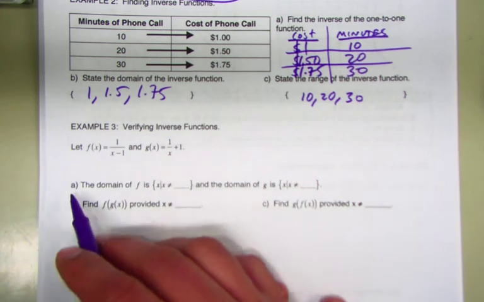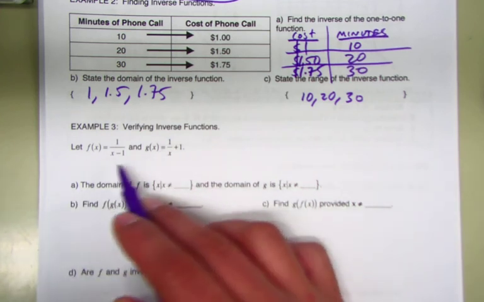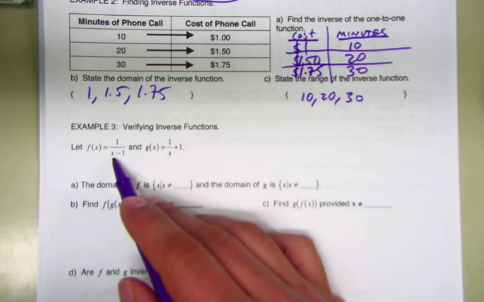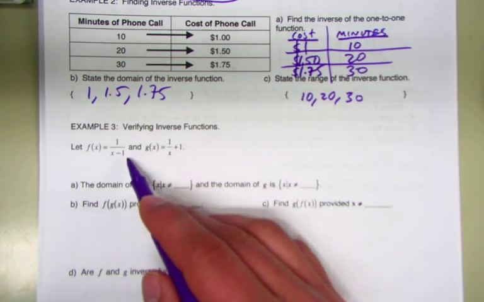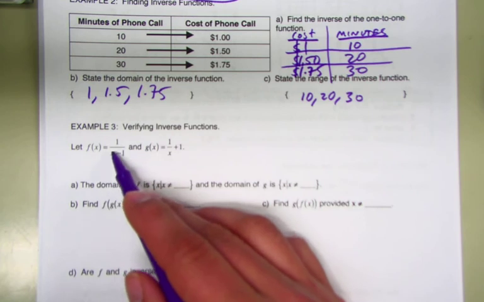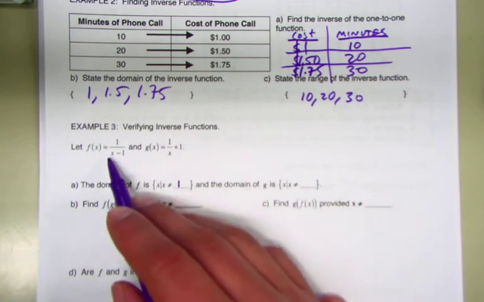So for part A, we do have to talk about the domain because there are restrictions. If we look at f, you guys know that when we have fractions, we're never allowed to have 0 in the denominator. So here, we say that x cannot be 1.